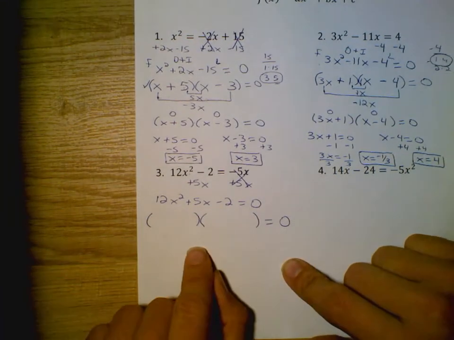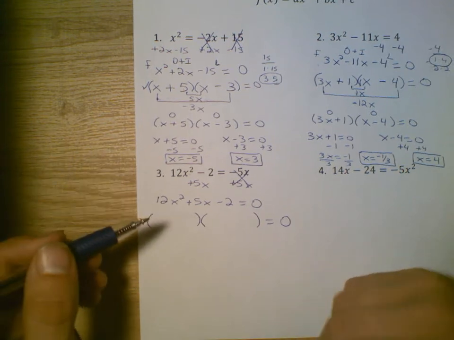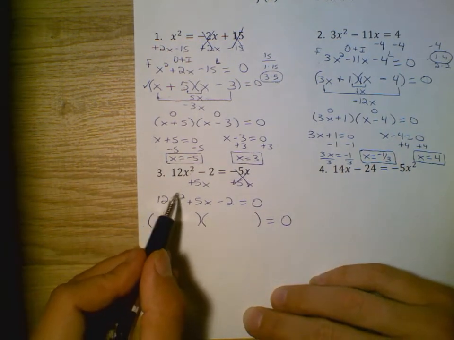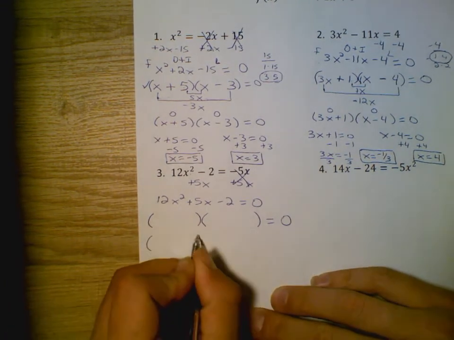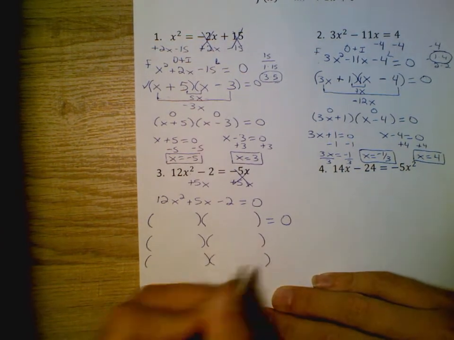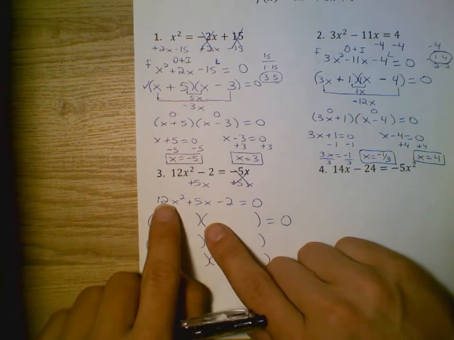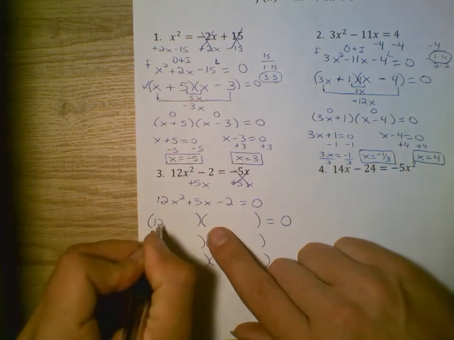method. Now, this problem is one of the tougher ones that you'll see. And the reason why is because our first term can split multiple ways. So what I'm going to do is underneath here, I'm just going to jot down different ways I can split this first term, okay? When I split 12 times x squared, well, that could be 12x and x, right?